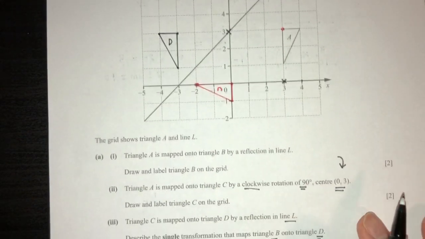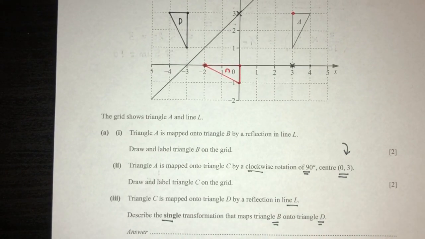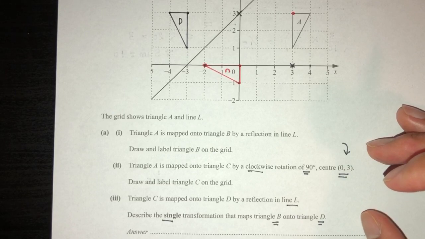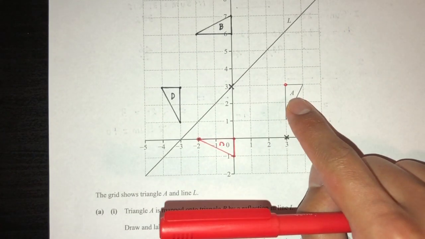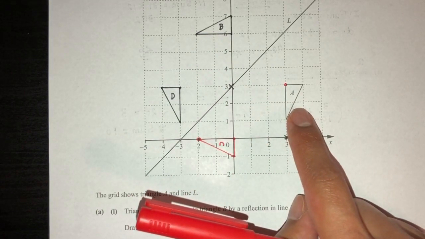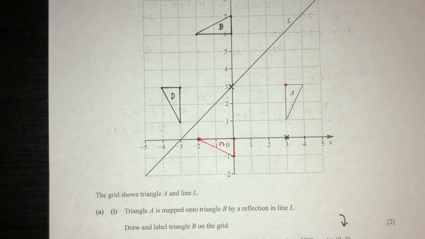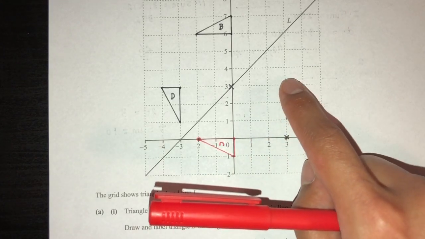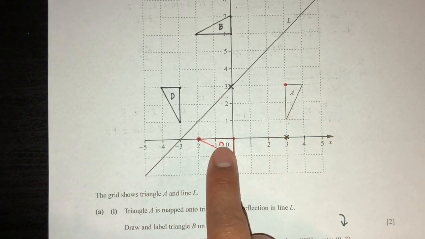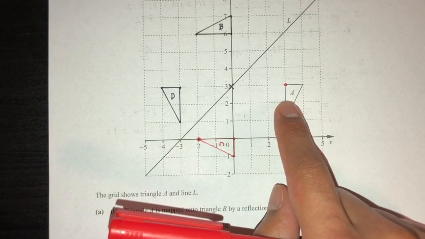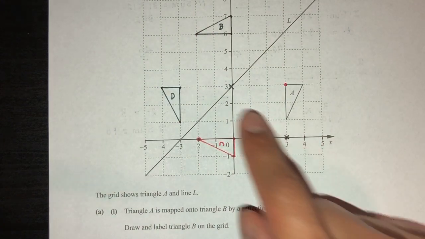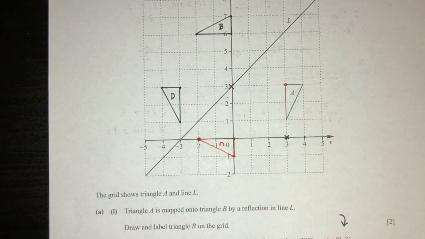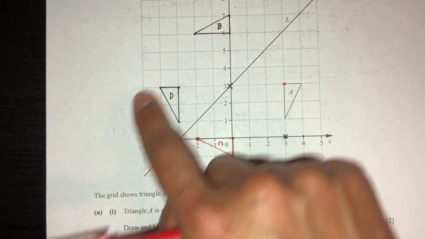Now, the main question is, describe the single transformation that maps B onto D. Everything is connected together if you observe. To obtain B from A, it was a reflection of A on the line L. That's the first thing. Now, to obtain C from A, it was a rotation of 90 degrees clockwise. So in the same way, since it is a reflection, to obtain D from B, it will also be a rotation, but 90 degrees anti-clockwise about the same center. So that is why it is connected.